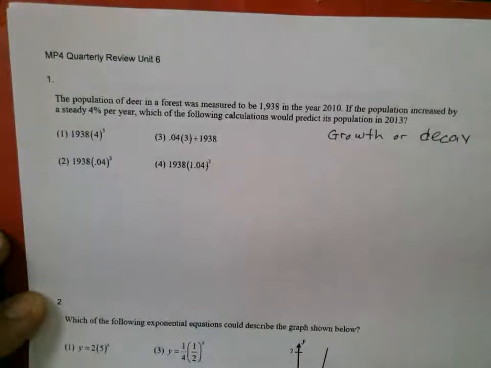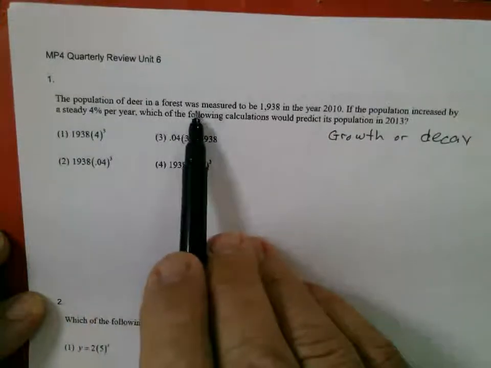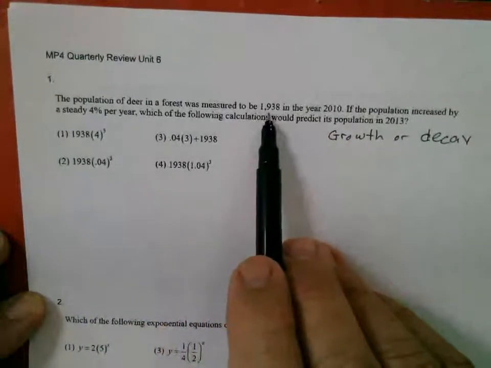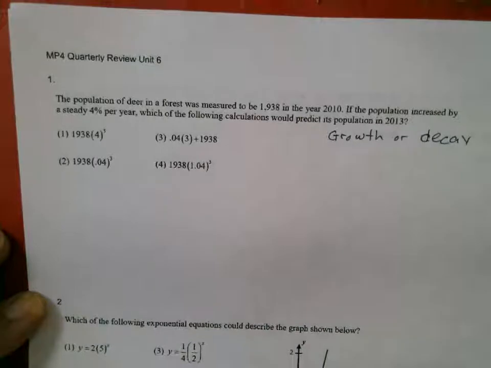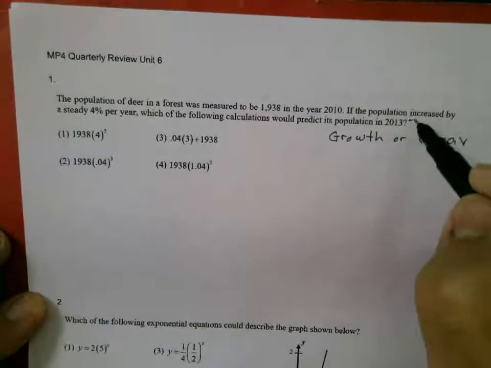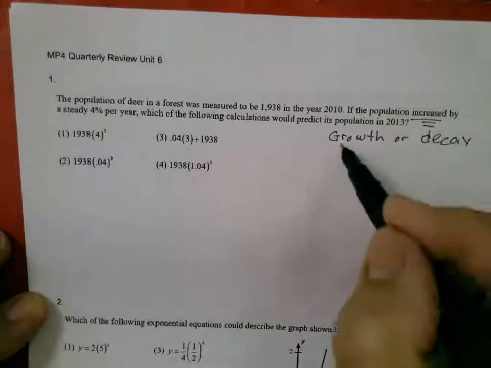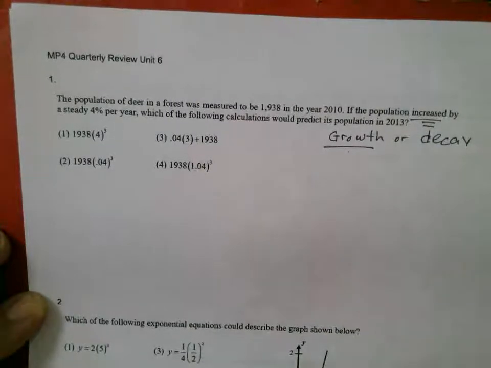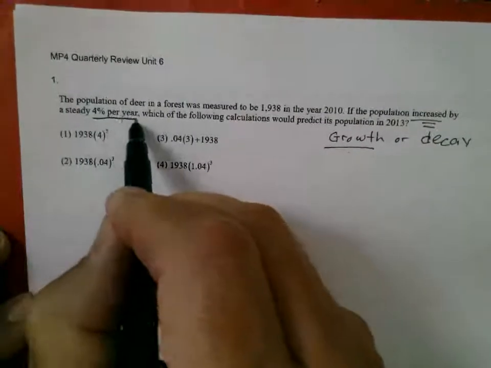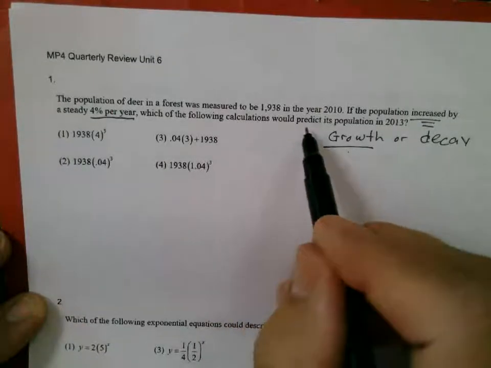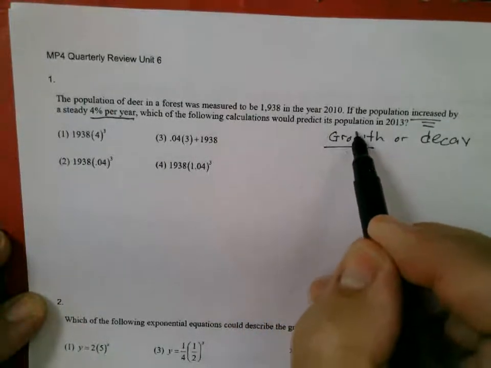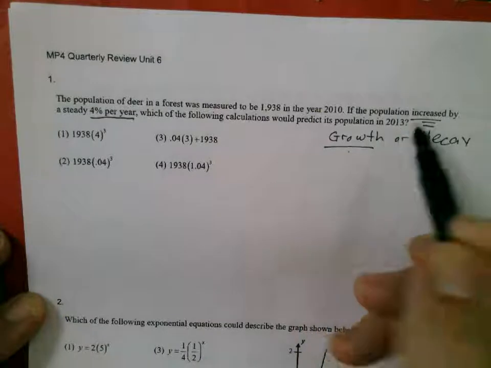So if we read the question, the population of the deer in the forest was measured to be 1,938 in the year 2010. If the population increased, so we know that it's a growth, by a steady 4% per year, which of the following calculations would predict the population in the year 2013?